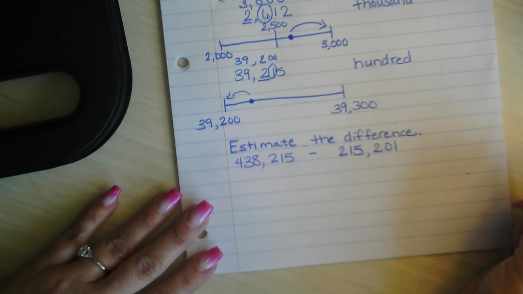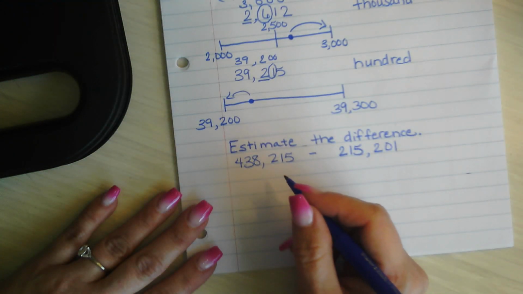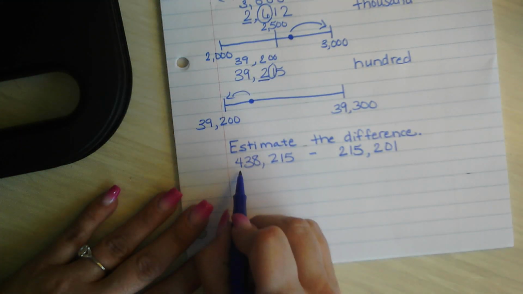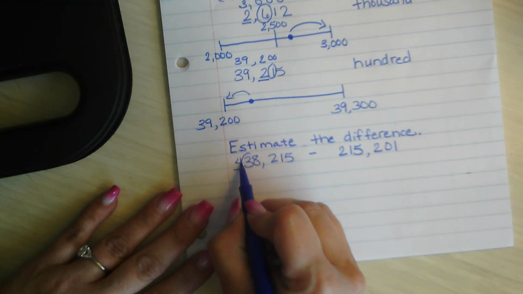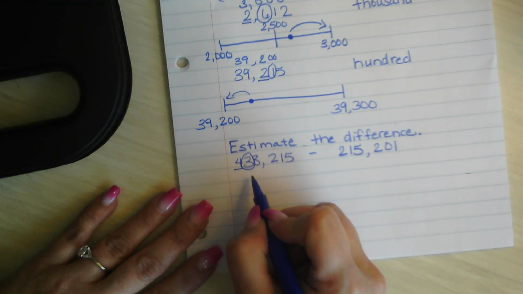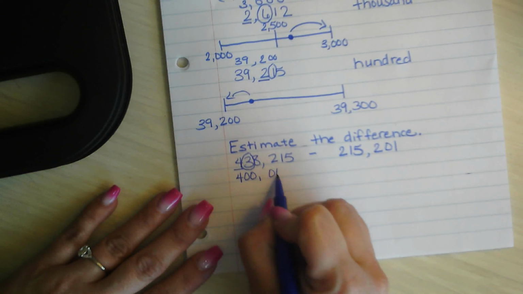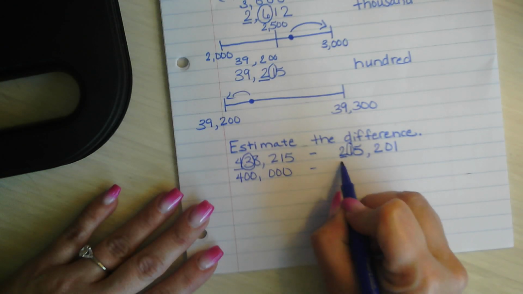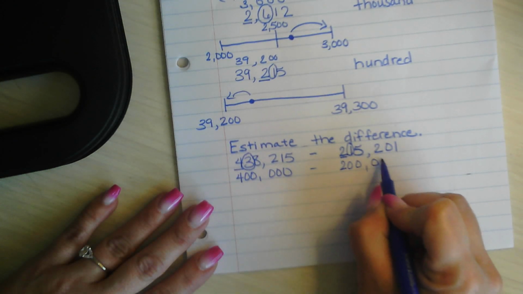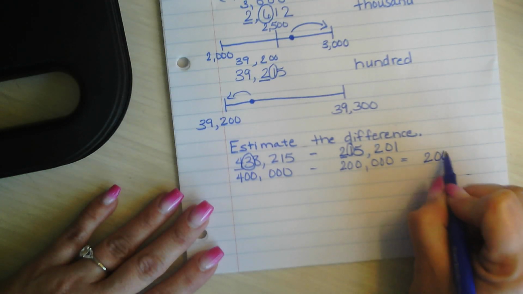If they're being asked to estimate the difference, they're going to need to round these numbers before they work the problem out. So we're going to round this and this to the nearest 100,000. So the very first step is that they have to find out what this rounds to. And they're going to find out that this rounds to 400,000. This is going to round to 200,000. And so the answer to this one is 200,000.